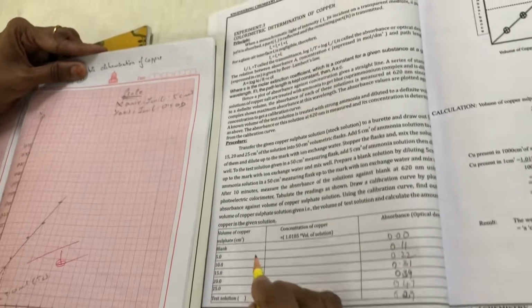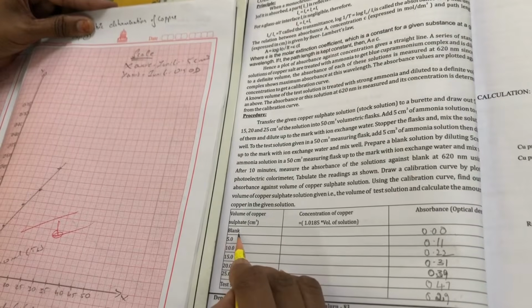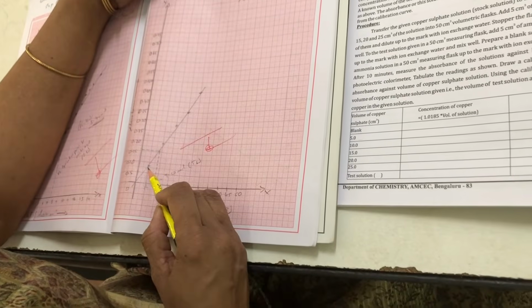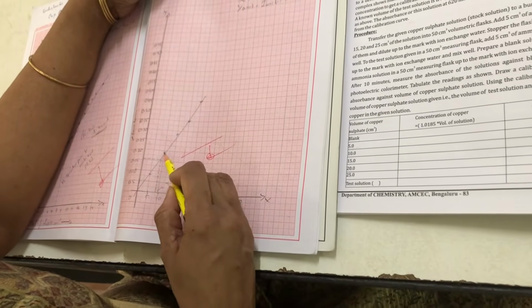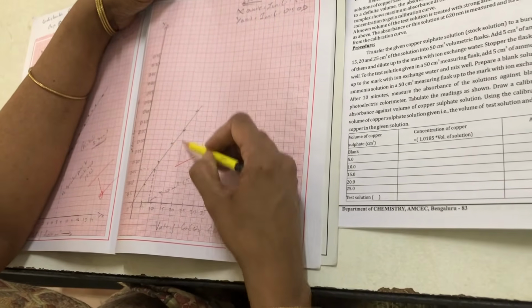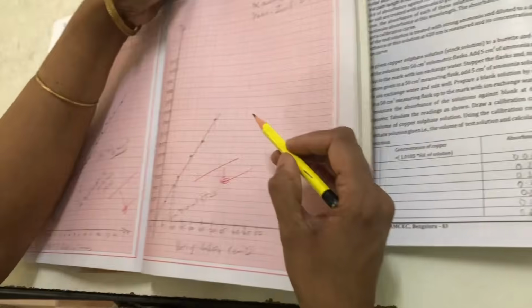For the blank, it is anyhow 0.00. For 5 ml, 0.11. So for 5 ml note down the point here. For 10 ml note down the point. For 15 ml note down the absorbance value. For 20, 25 ml as well.